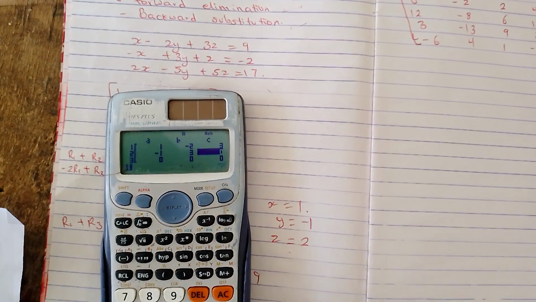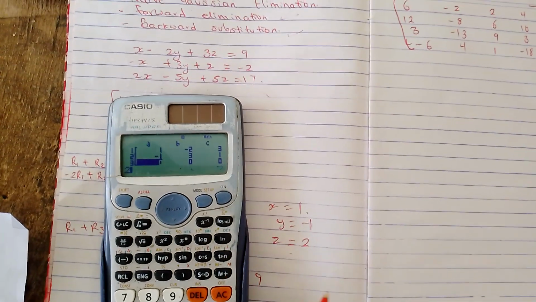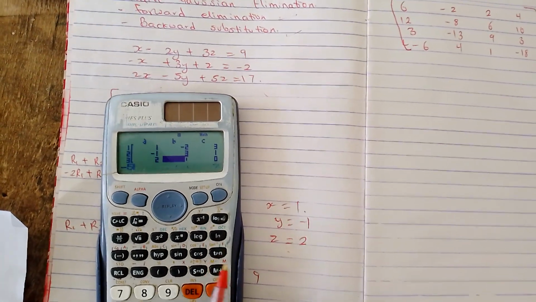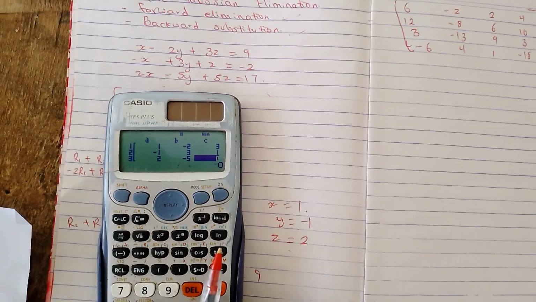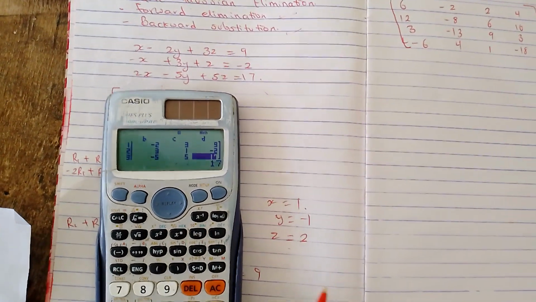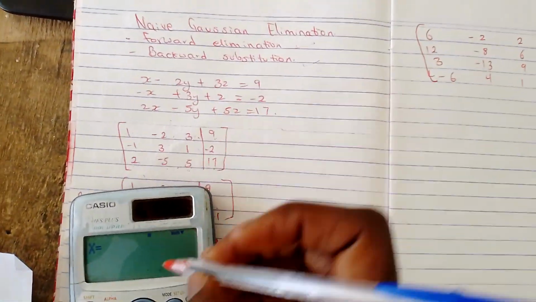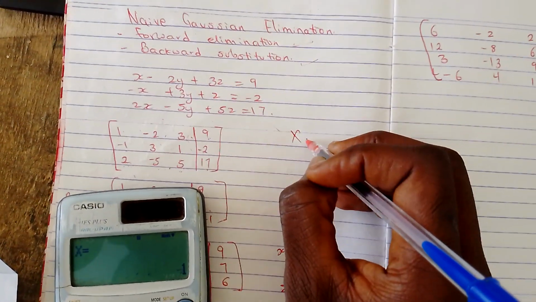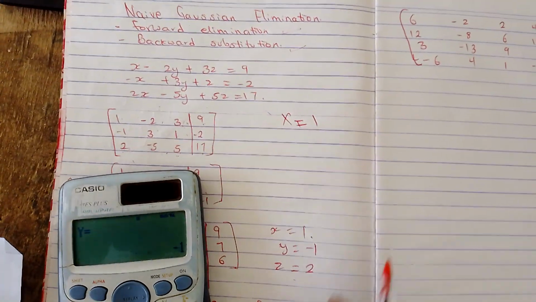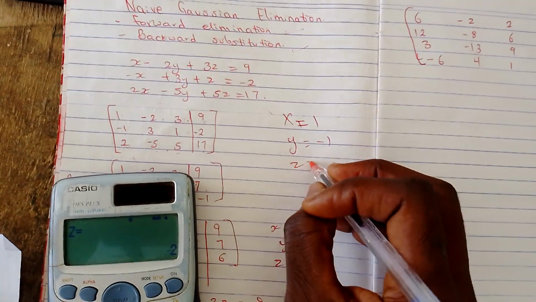And then z is 1, and negative 2, and then 2, negative 5, 5, 17. So you see, in less than a second, we have x equals 1, y equals negative 1, z equals 2.